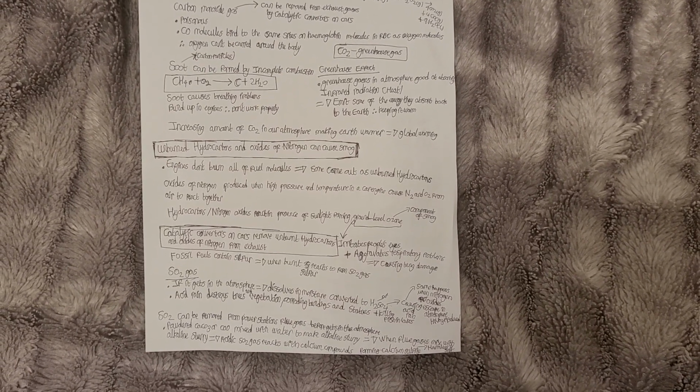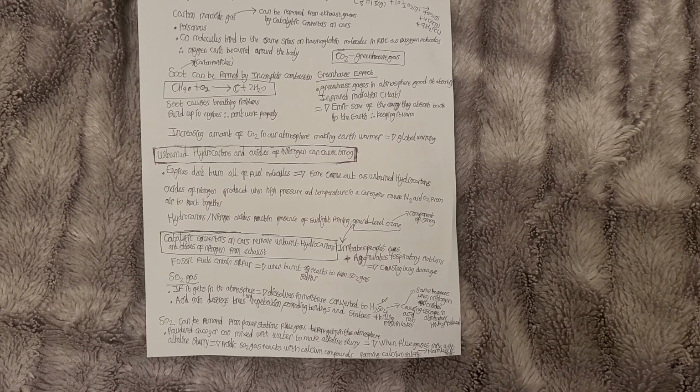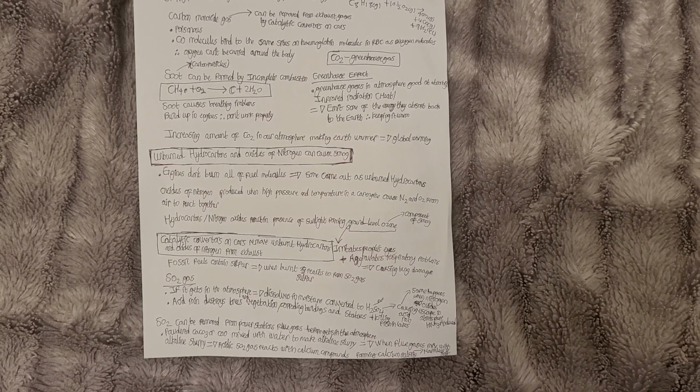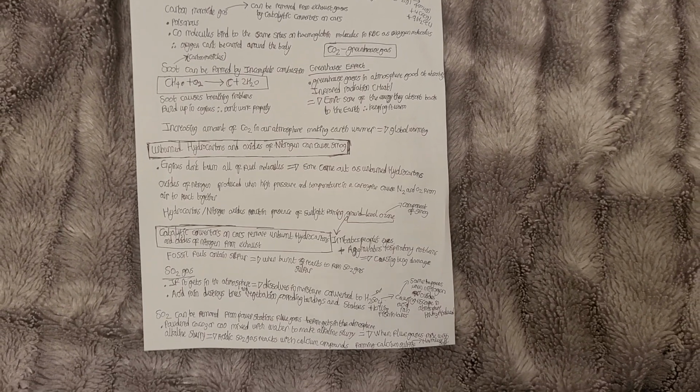Fossil fuels contain sulfur. When burnt, sulfur reacts to form sulfur dioxide gas. Ground level ozone irritates people's eyes, aggravates respiratory problems, and in some extreme cases causes lung damage.